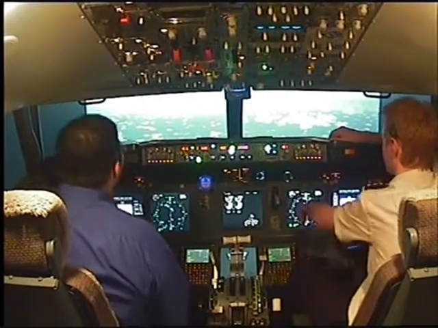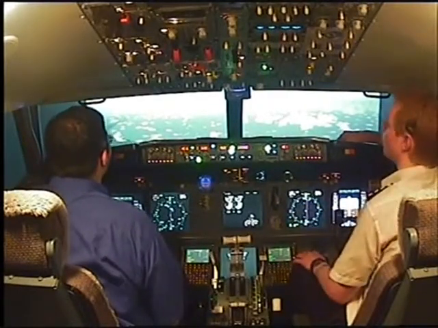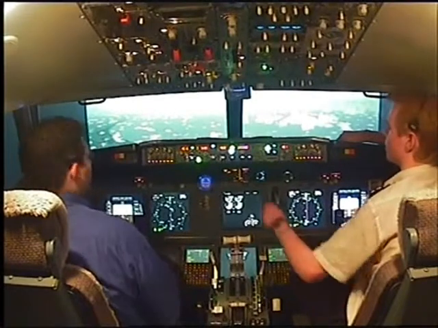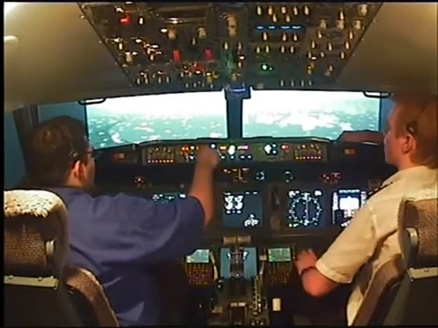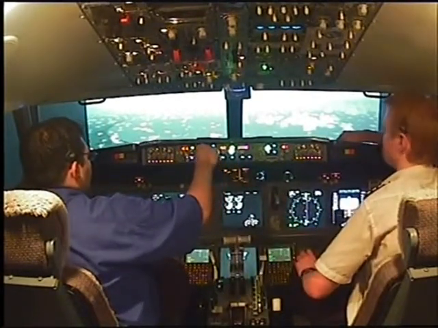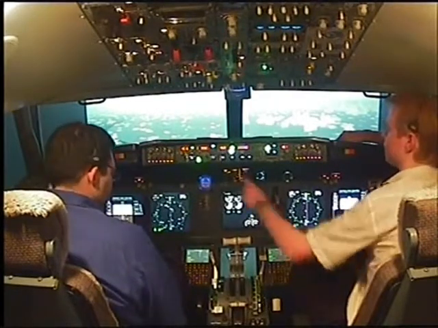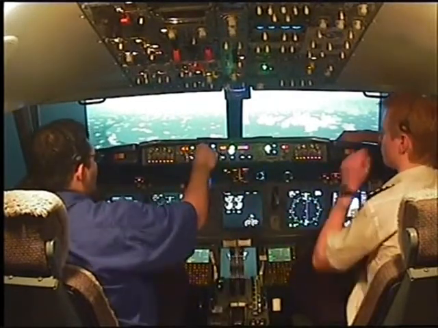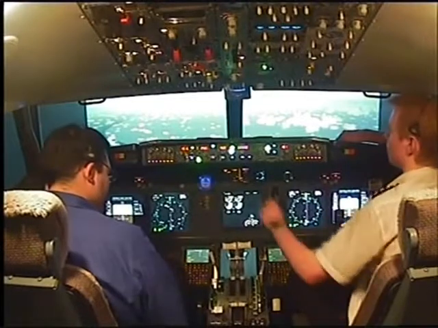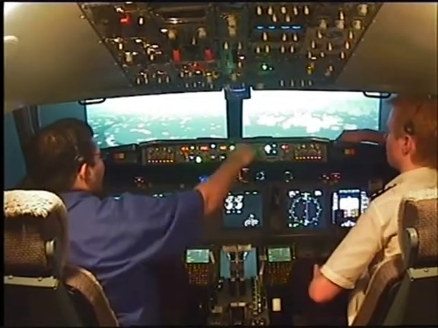We're actually almost at top of descent, we need to start descending, so I want you to bring your speed down to 300 first. Actually, bring it down to 280, because once we start descending, she descends like there's no tomorrow, and set the altitude to 20,000 feet.